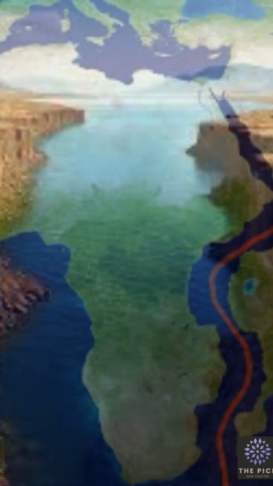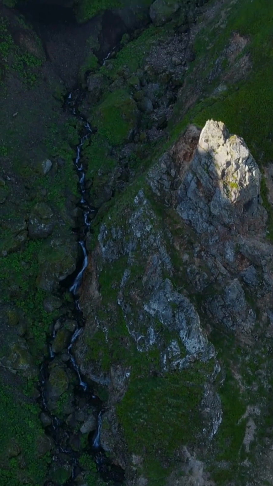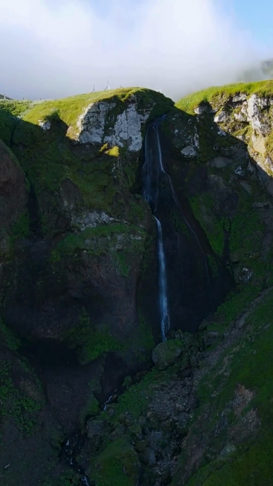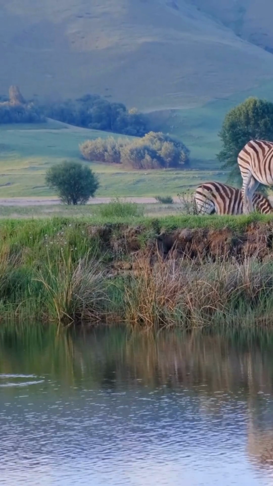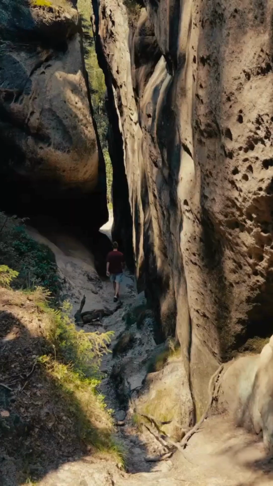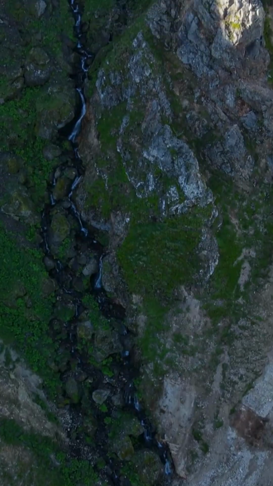The African continent is indeed in the process of splitting into two. Yes, the African continent is experiencing geological processes that could eventually lead to its splitting into two separate landmasses. This phenomenon is primarily driven by tectonic activity associated with the East African Rift System, EARS.